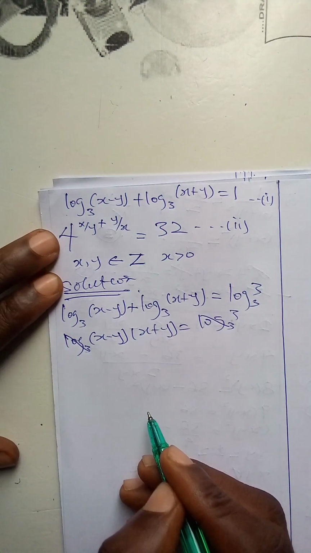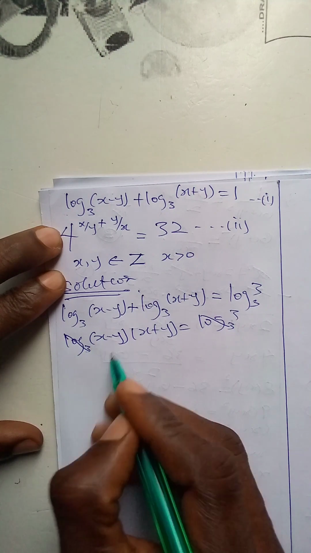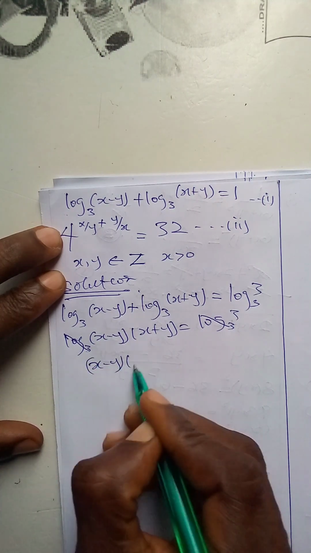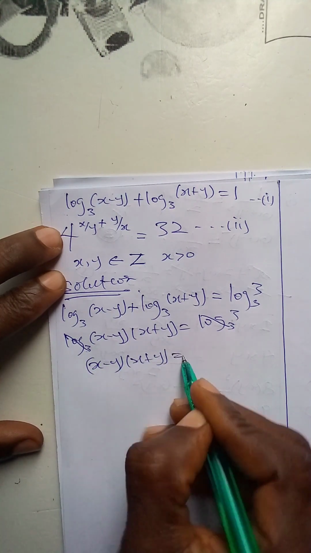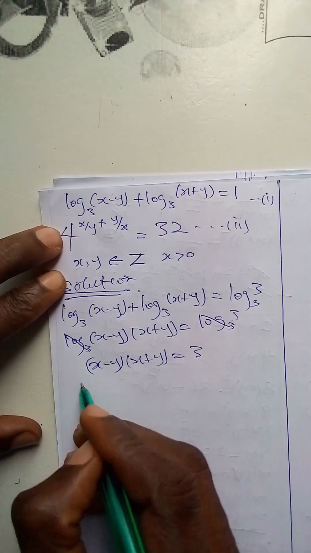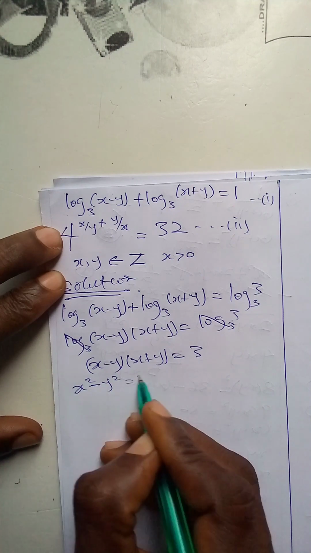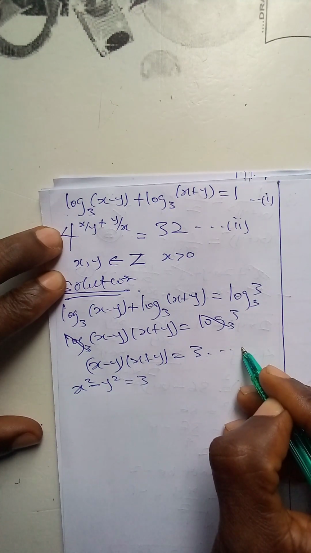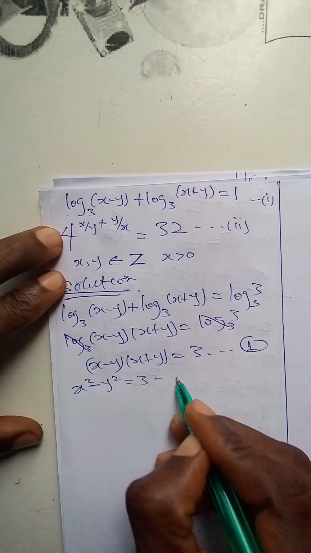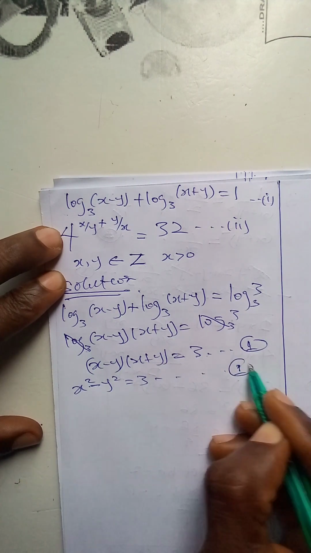This will cancel this. Now I have (x minus y)(x plus y) equals 3. I can rewrite this as x squared minus y squared equals 3. This can be called equation 1.